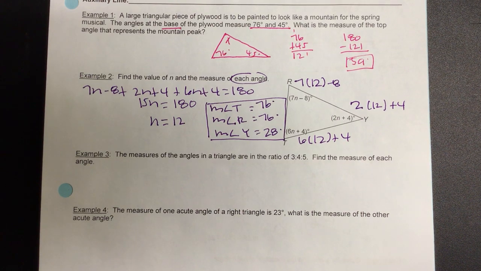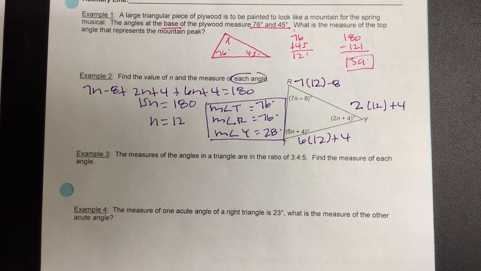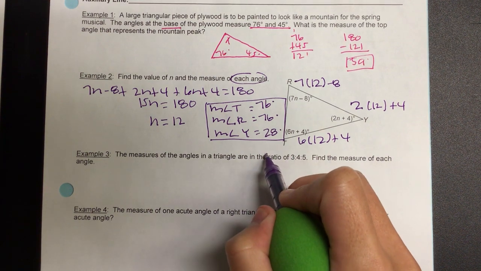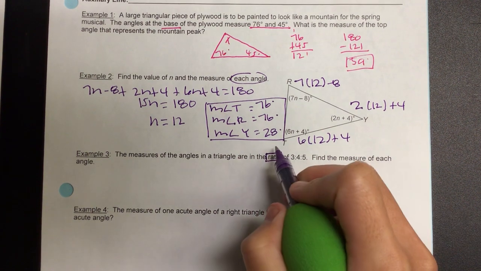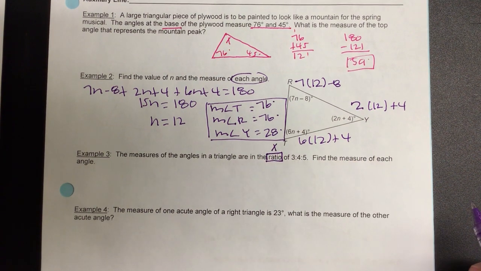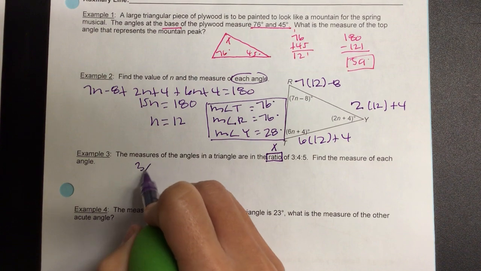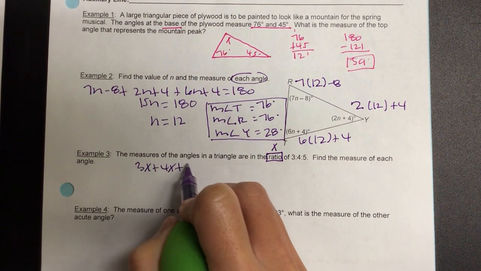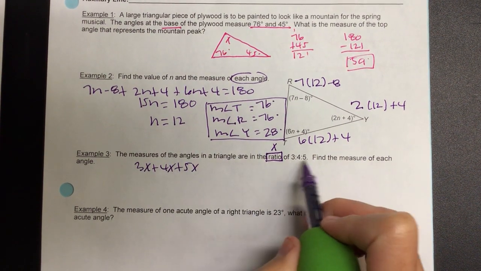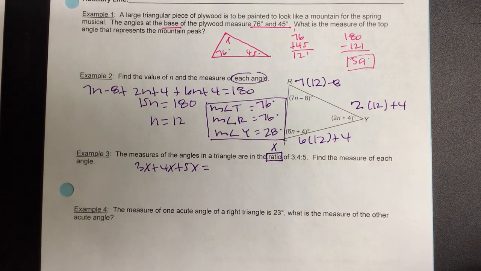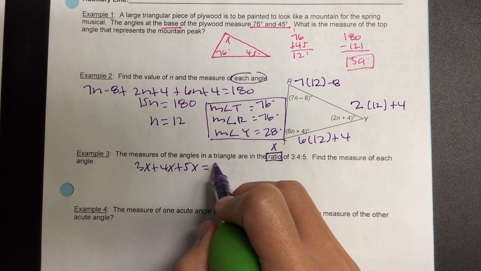All right, Abby, let's read example number 3. Whenever you see the phrase ratio, that means we have a common variable. And that common variable could be added on: 3x plus 4x plus 5x. That was 3, 4, 5. How many is our total triangle sum? 180.